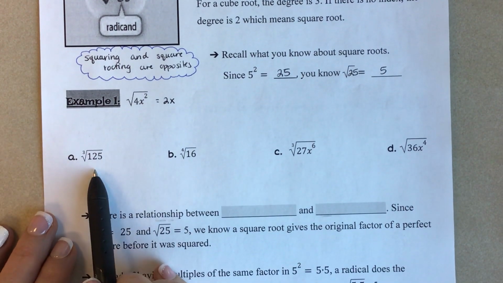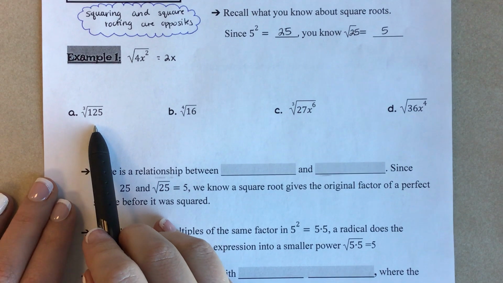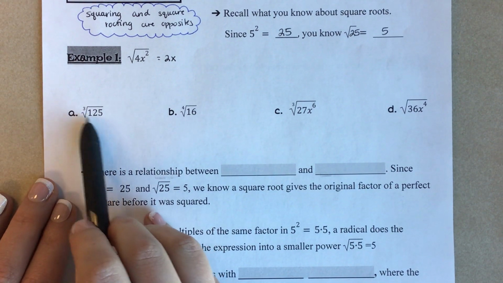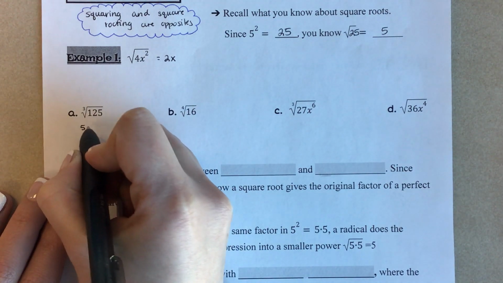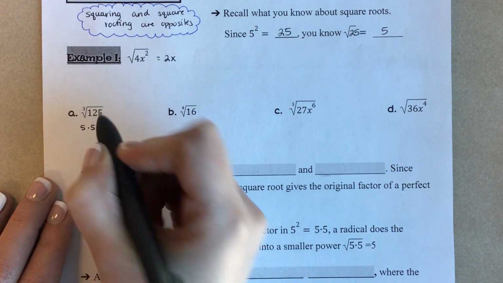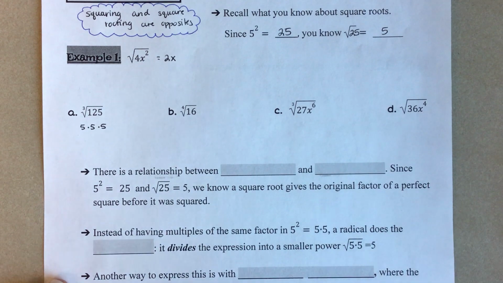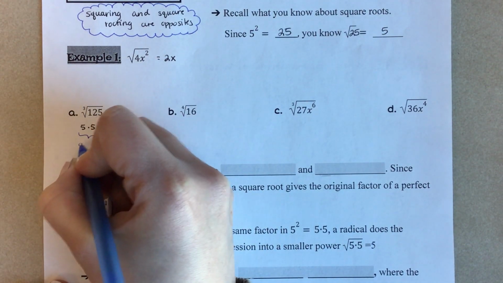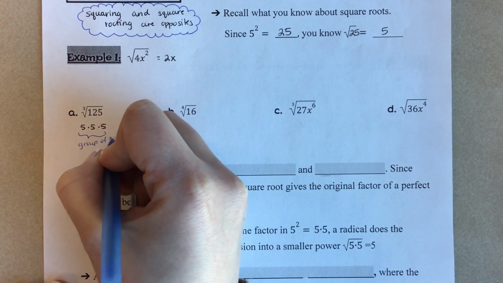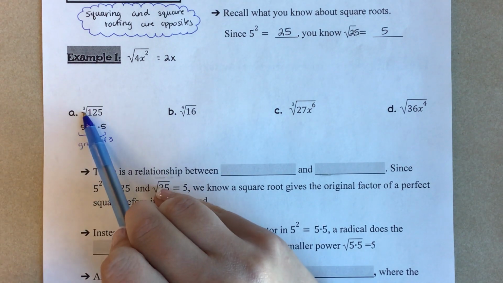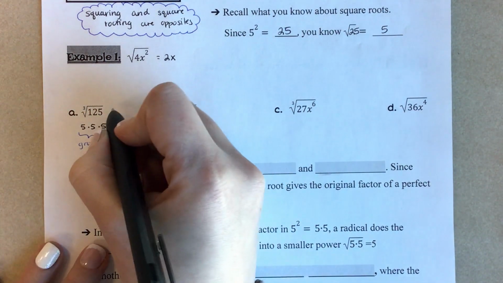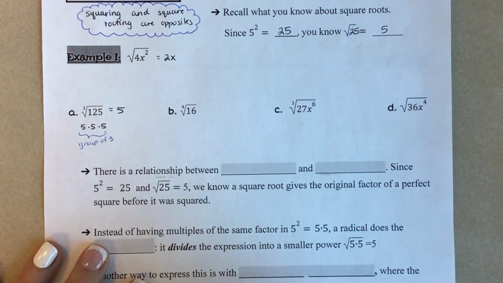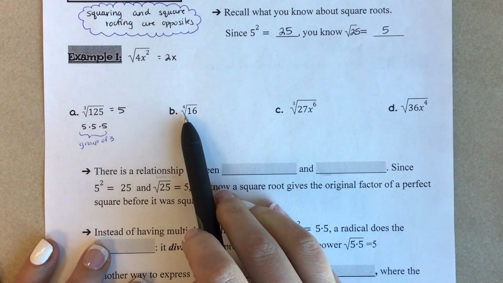Here I have the cube root of 125. So I'm asking myself, what multiplied by itself 3 times gets me 125? Well, if I take 5 times 5 times 5, notice this is a group of 3. So that's why I'm using that as my cube root. So the cube root of 125 is 5. What about the 4th root of 16?